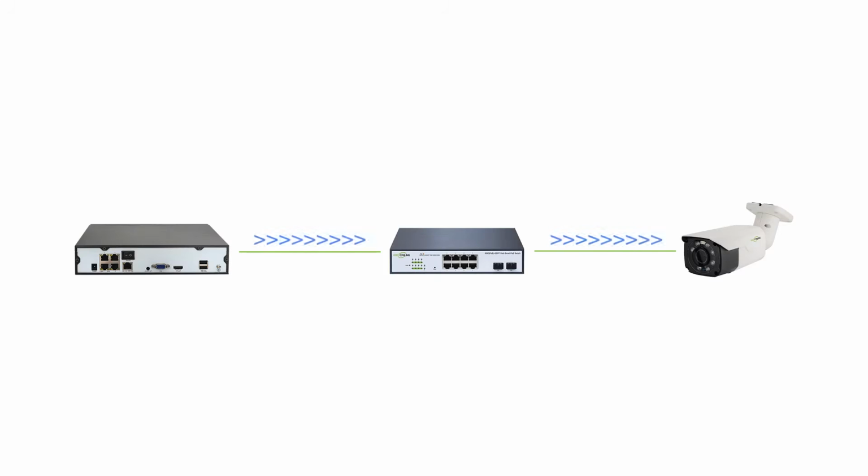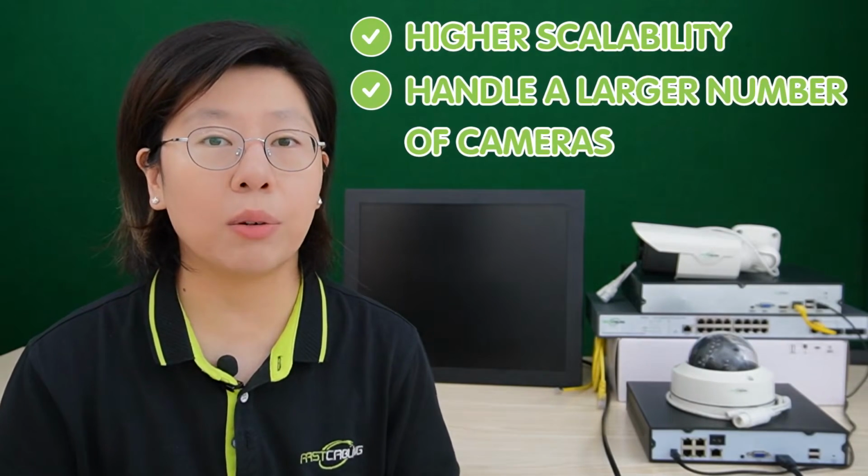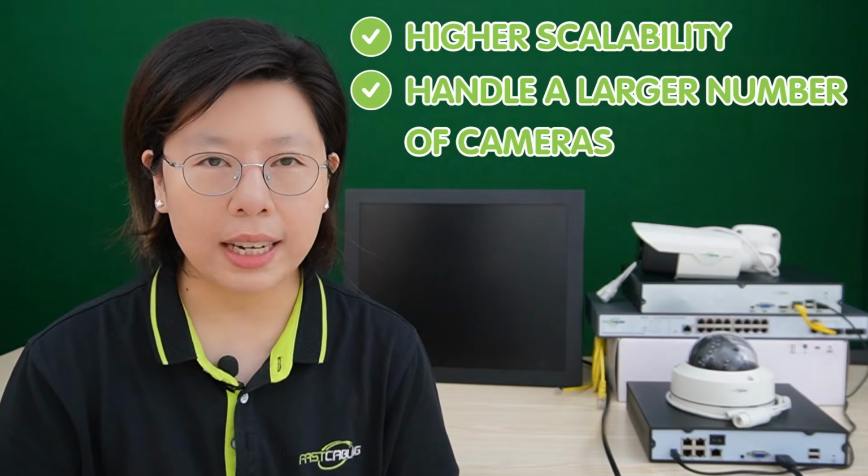The downside is that NVRs can be limited by their processing power and storage capacity. On the other hand, PoE switches rely on external network infrastructure. This means they are more dependent on the quality and reliability of your network. However, they offer higher scalability and the ability to handle a larger number of cameras, making them suitable for extensive civilian systems. So next, we are going to connect both systems and see how they work.